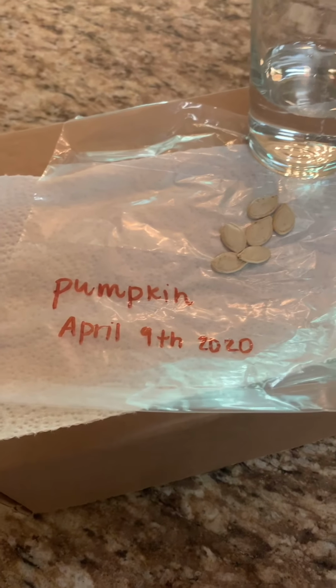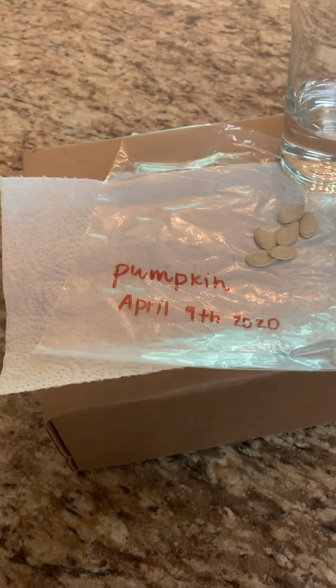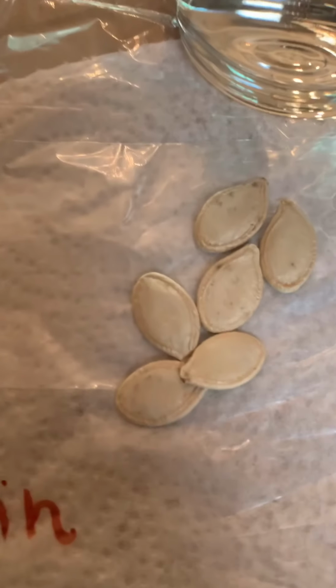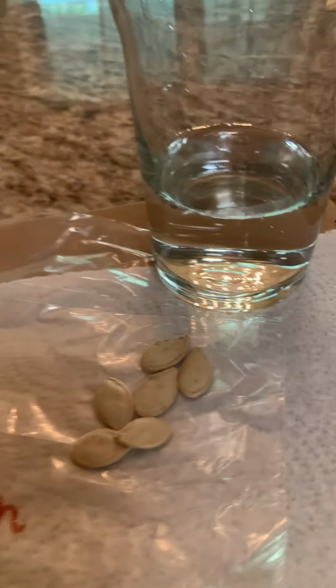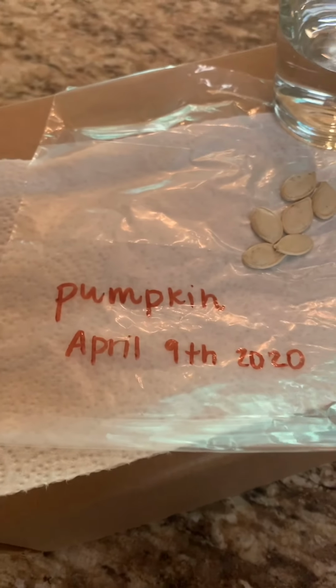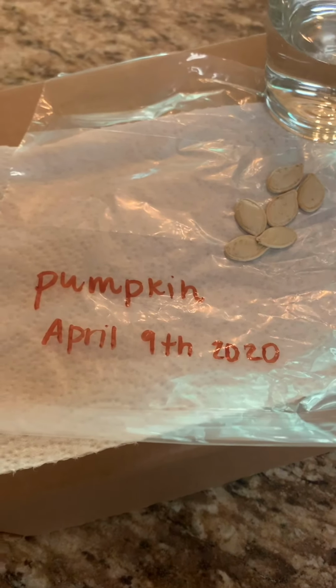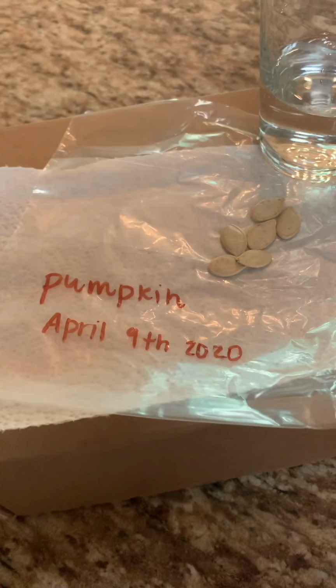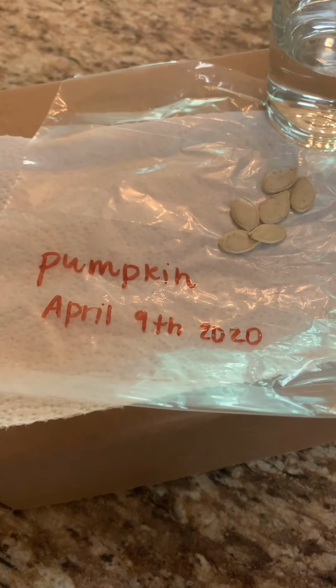So to start growing our pumpkin seeds, we're going to look at all the ingredients and parts that we need. We're going to get 5 pumpkin seeds, 5 or 6, just a handful, some water, a paper towel, a plastic baggie where you can write what you're growing and the date on it so you know when you planted it, and then we're going to put it in the refrigerator. The safety for this experiment is make sure you have adult supervision and permission.